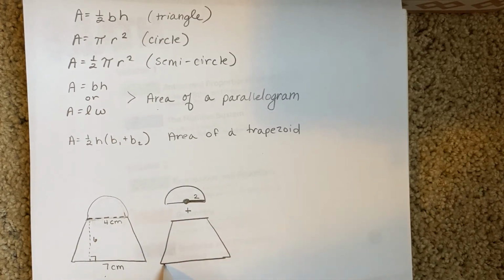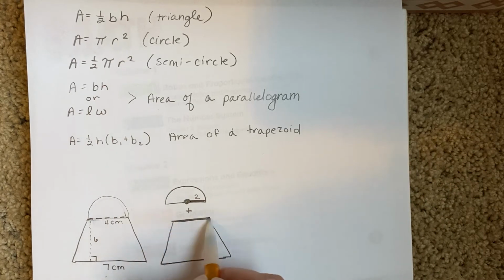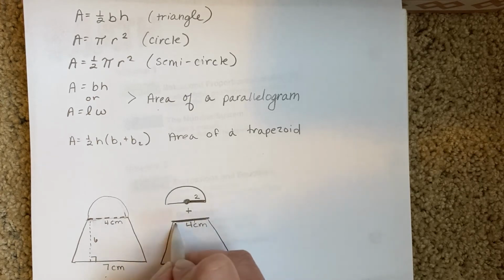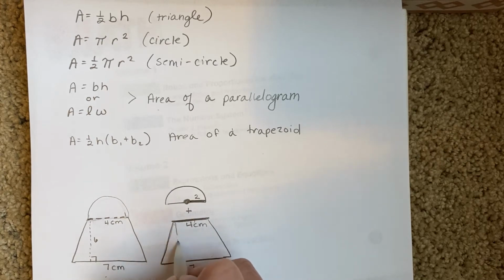However, for a trapezoid, I do want to know the entire length. So that is the 4 centimeters. That's one base. The 7 centimeters is the second base. And then I cannot use this as a height. It has to create a perpendicular line. Whoops, I should have made lines, dashes. All right, and then that was 6 centimeters.